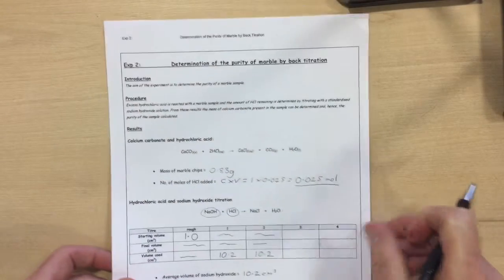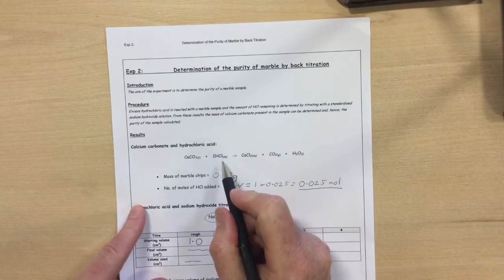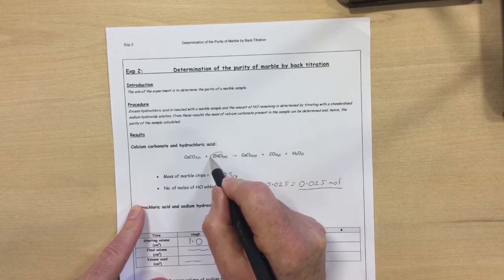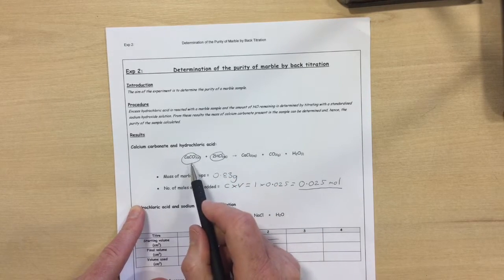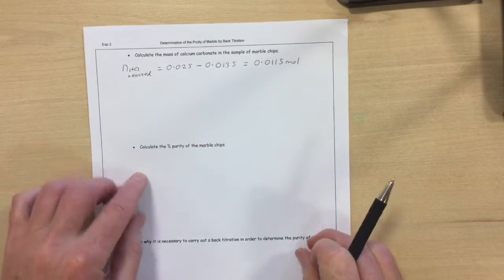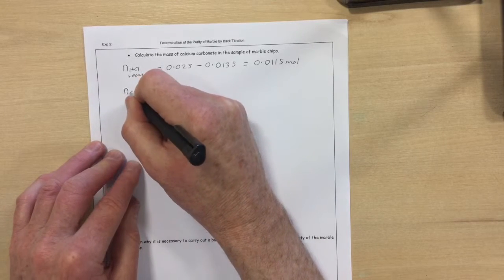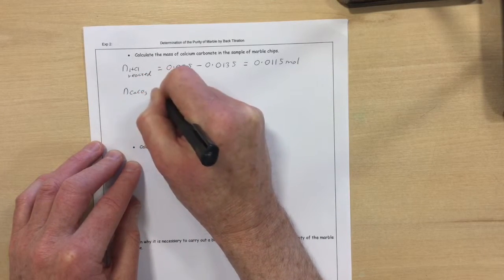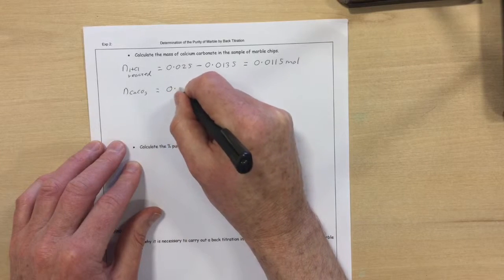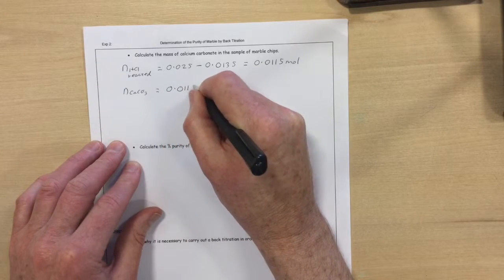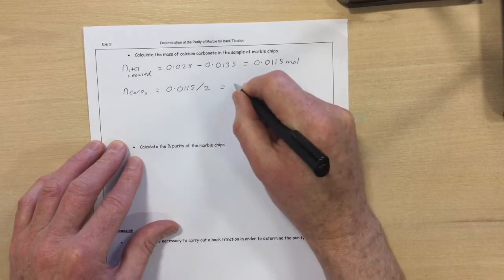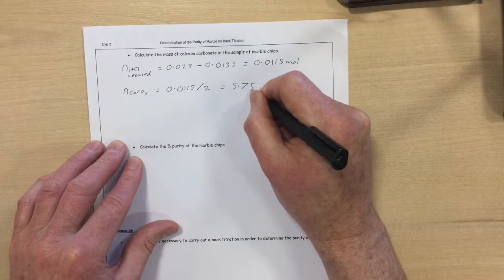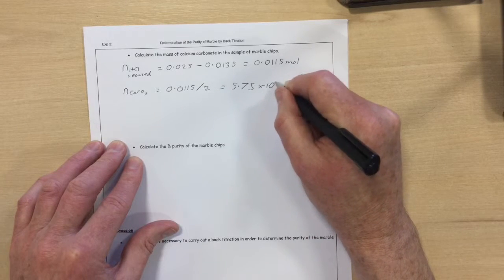If we look at the balanced equation, we know that 2 moles of HCl react with 1 mole of calcium carbonate. So the number of moles of calcium carbonate is half the number of moles of HCl. So the number of moles of calcium carbonate would be 0.0115 divided by 2, which comes out at 5.75 times 10 to minus 3 moles.